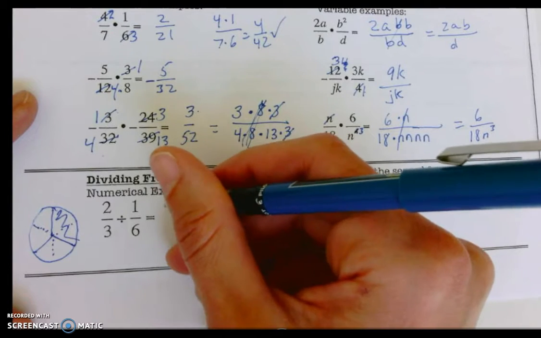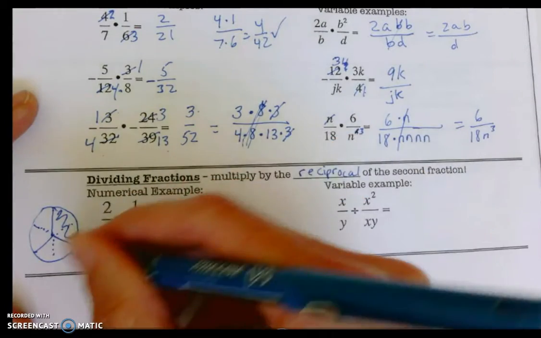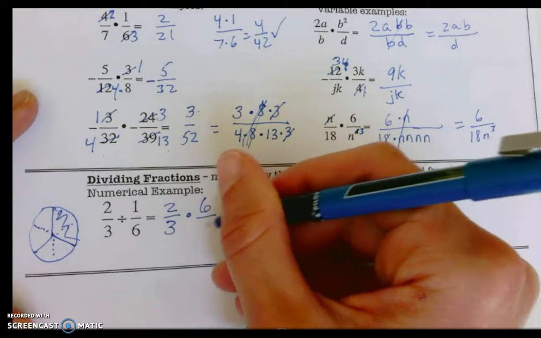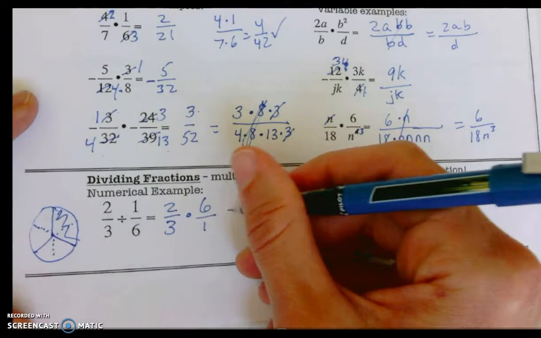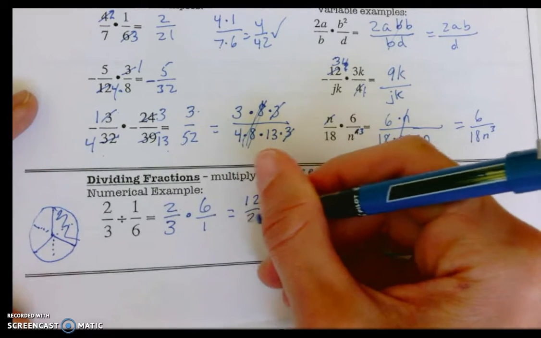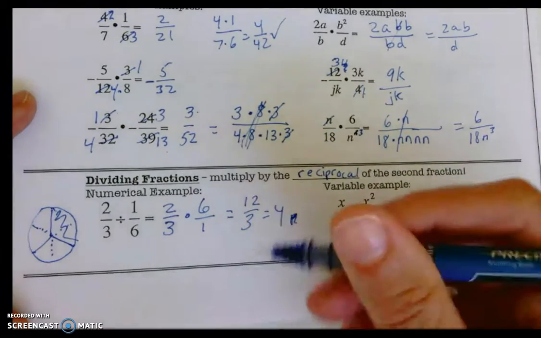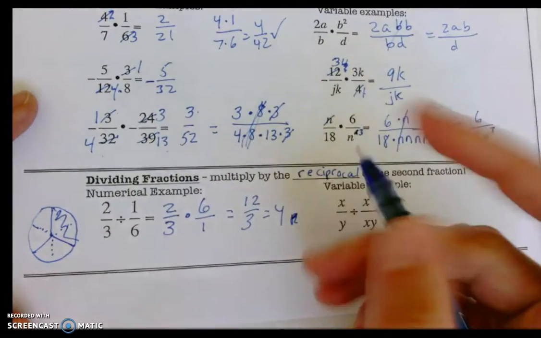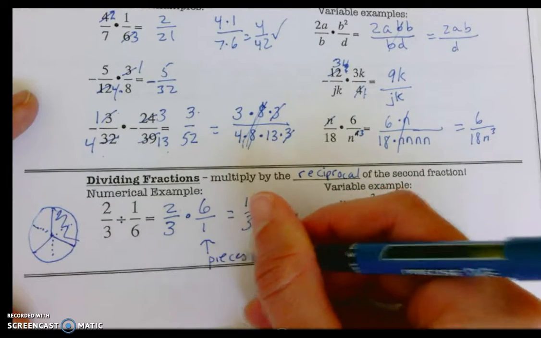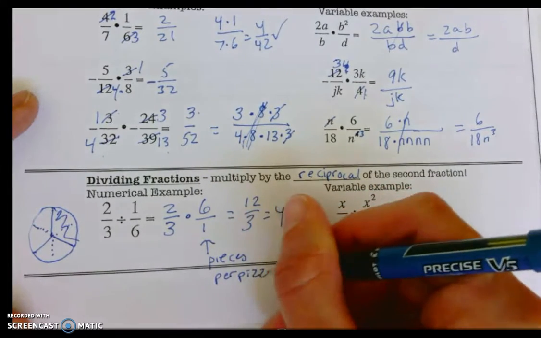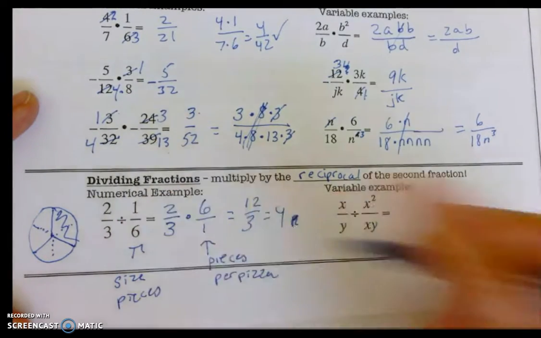Well, that's basically like saying 2/3 of a pizza left times 6 pieces per whole pizza, since I've divided it into sixths, and that is 12/3, or 4 pieces left. I wanted to put pieces, but that's not really the problem. But if we remember that this is pieces per pizza, and this is the size pieces, there's 2 ways to look at this division problem.